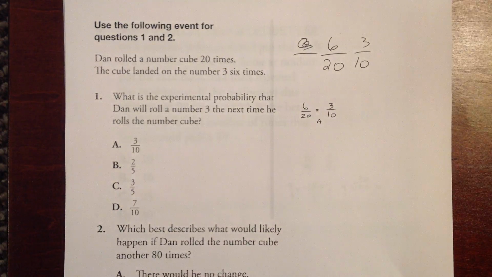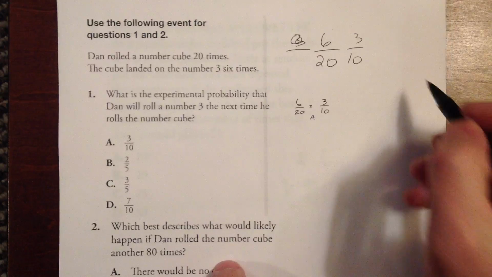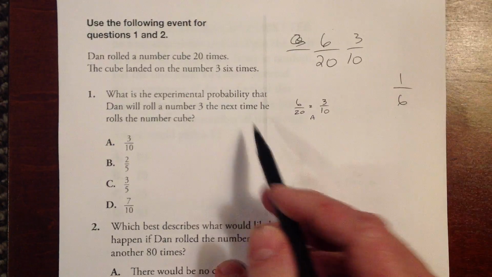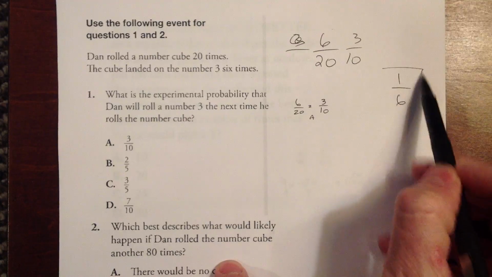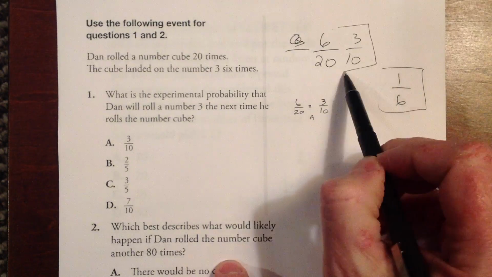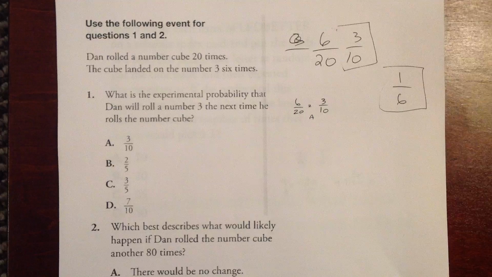Now, in reality, it should be 1 over 6, but the experimental probability, based on what has happened, is 3 out of 10 or 6 out of 20. The theoretical would be 1 out of 6. The theoretical is 1 out of 6. The experimental is 3 out of 10.